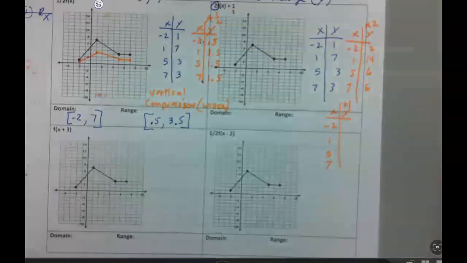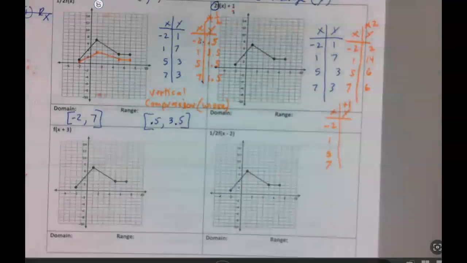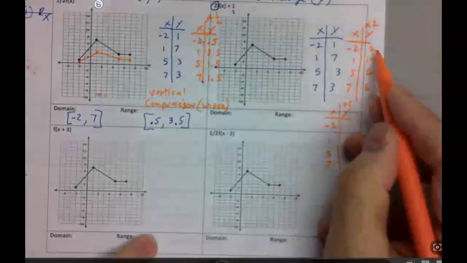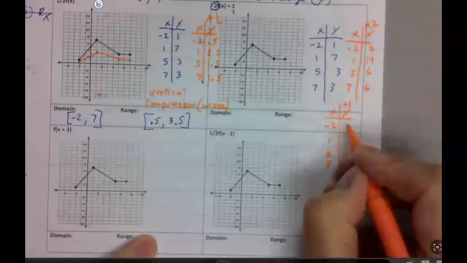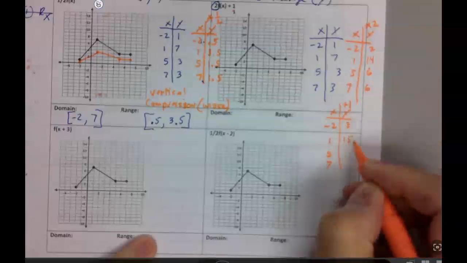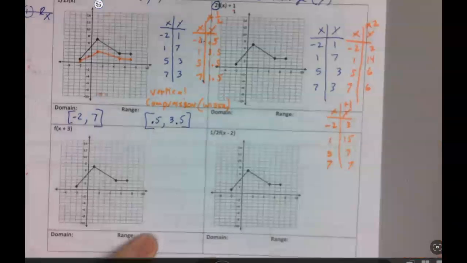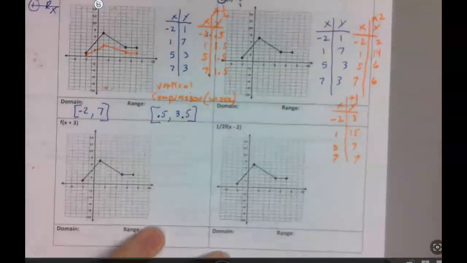Everything on the outside affects the what? The y. Everything on the inside affects the x. So what am I going to do to all the y's here? I'm going to add 1. So I have 3, 15, 7, 7, correct? Agreed?